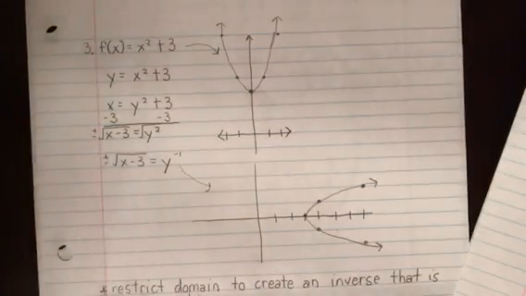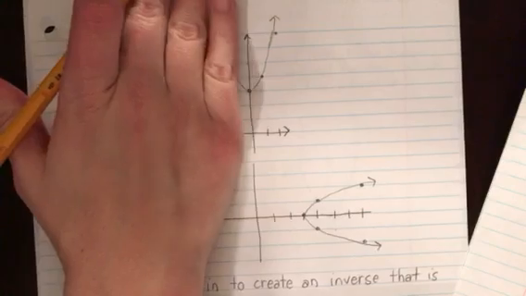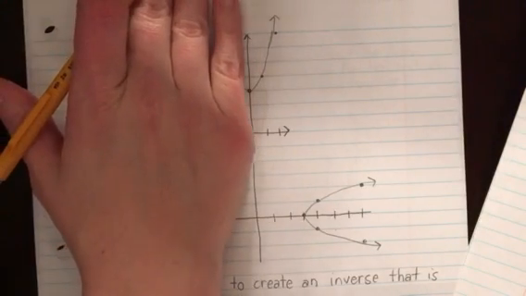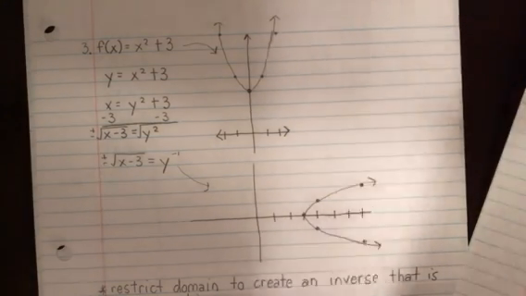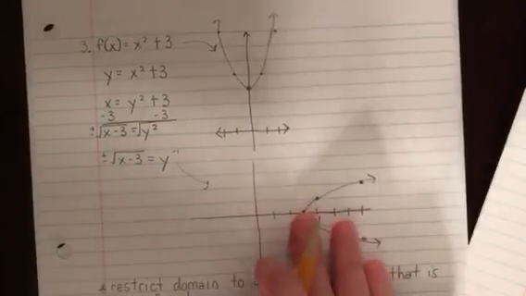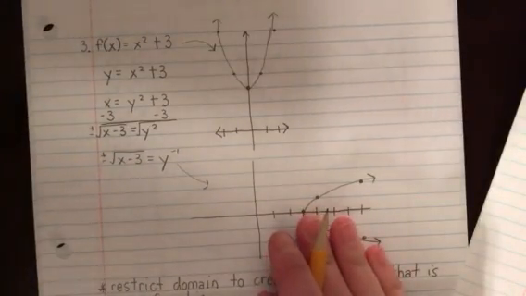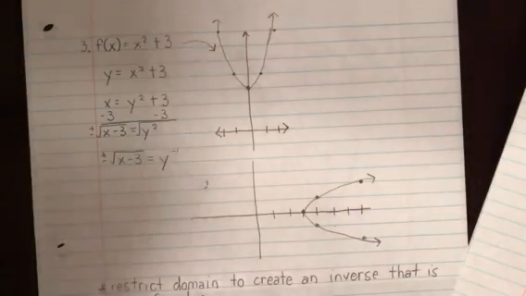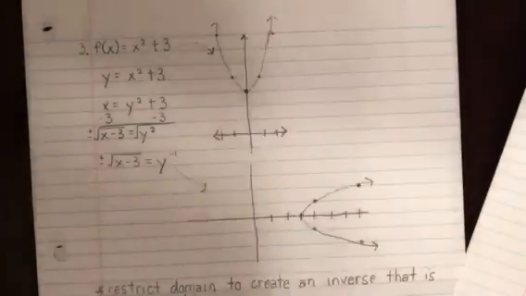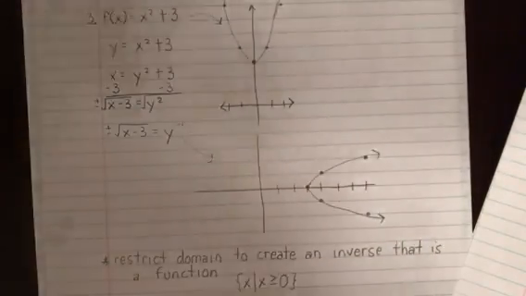So again, same type of thing. You can either look at the right half or the left half. Commonly, people are going to take the right half because that's the positive version. So you would say restricting the domain would be x such that x is greater than or equal to 0, which would create only the top half here. So then that would mean that the inverse is a function. Okay, let's do one more. We have a brief minute for one more.